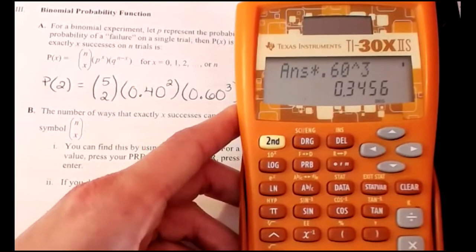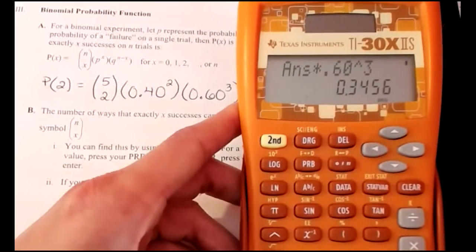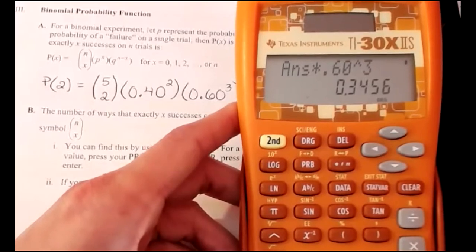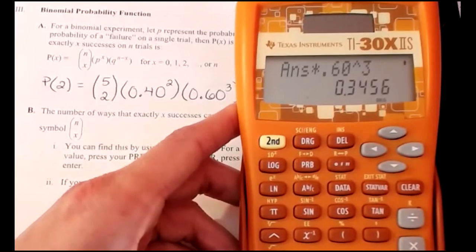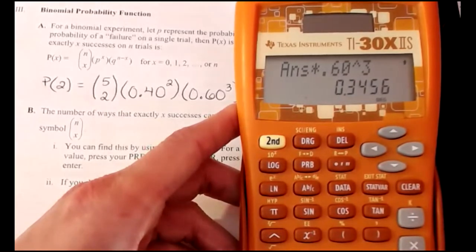And then I find the probability. The likelihood that exactly 2 seniors will say that they have taken stats out of the 5 that we asked is 0.3456, or there's a 34.56% chance. That is how we calculate probability for a binomial distribution.